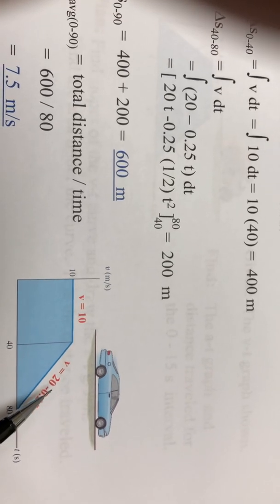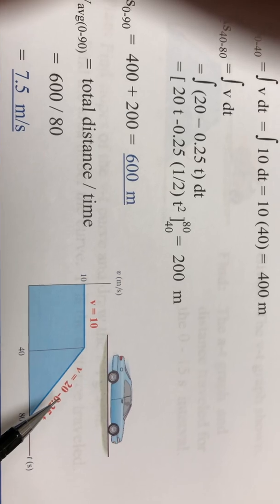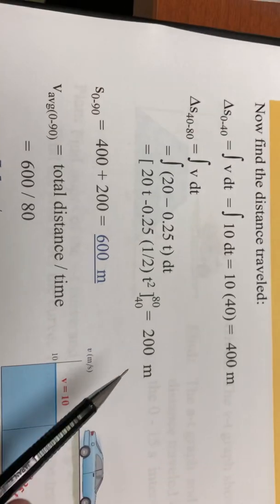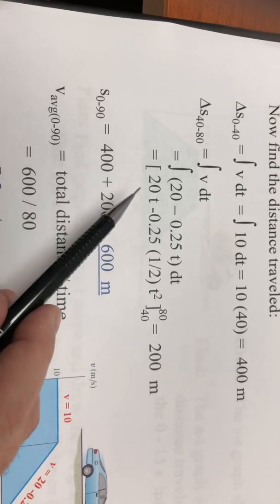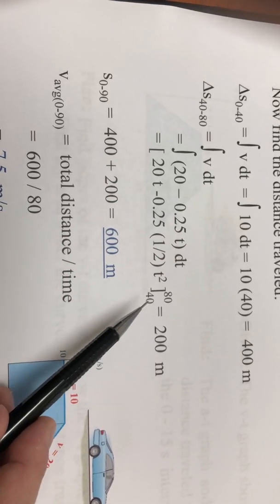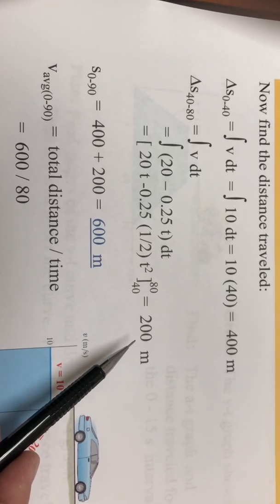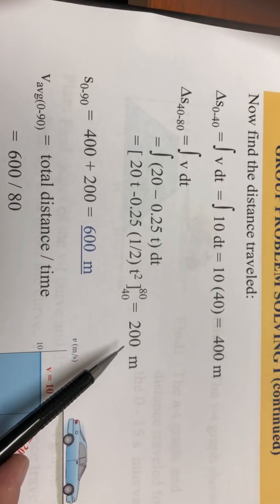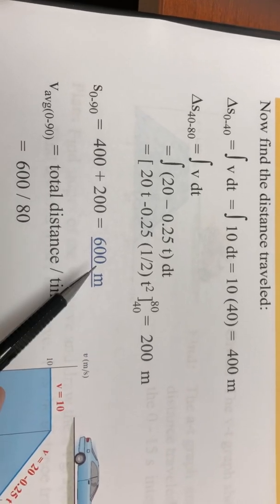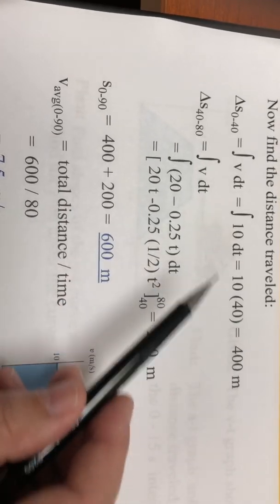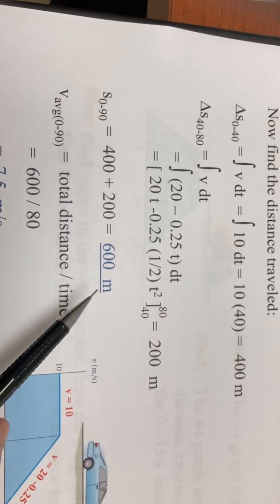They didn't really mention that to you, but you would have to be able to come up with this equation on your own, for example, on homework or an exam. Okay, so now that that equation is in hand, it's just a matter of integrating it over its limits. You can see here that the change in position now is 200 meters. And so now I can see that the total position is going to be 600 meters. I take the position from 0 to 40 and 40 to 80, and I get 600 meters.